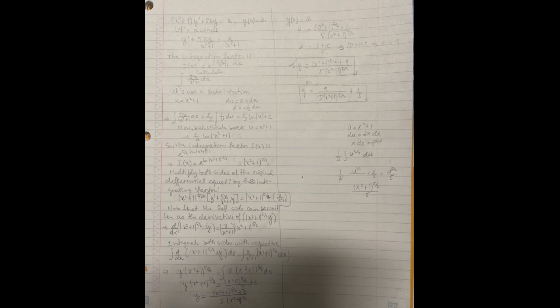So we're going to now integrate both sides with respect to x. I realized after that I kind of skipped some steps. So when I integrate the second part, which is x over x squared plus 1 times (x squared plus 1) exponent 5/2 dx, I used u substitution. And so you can see that on the page.